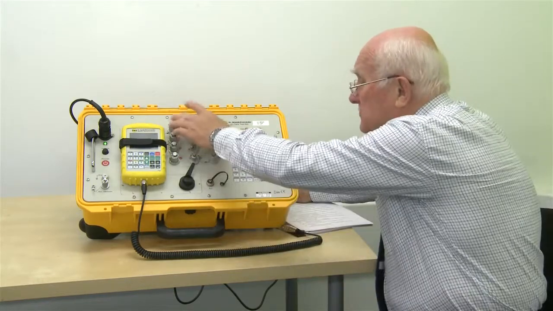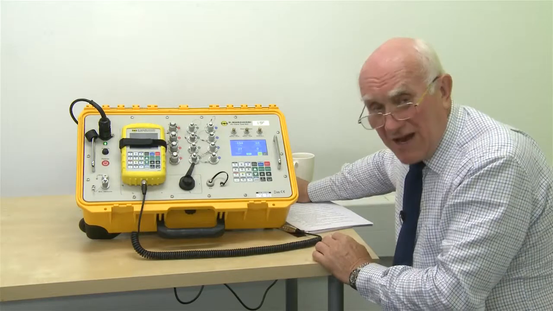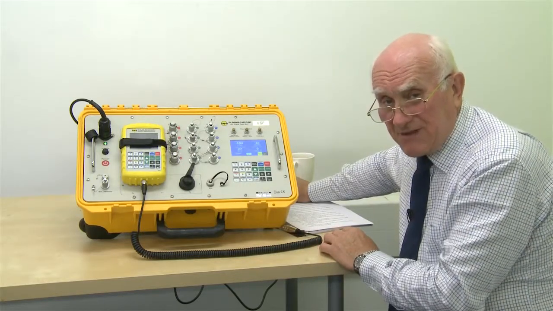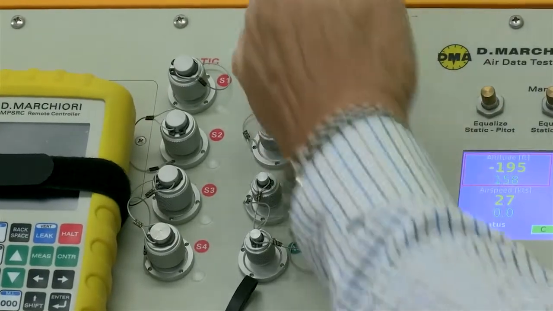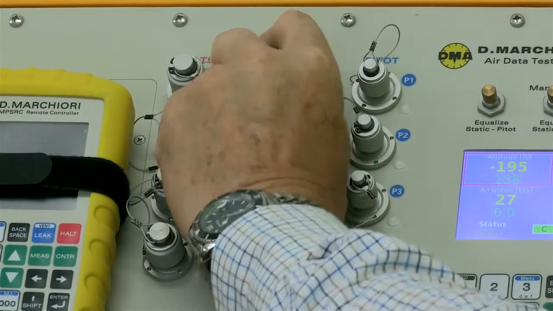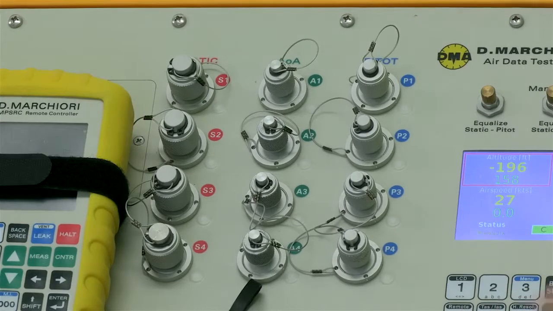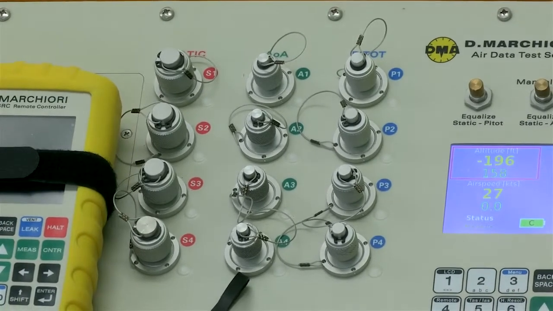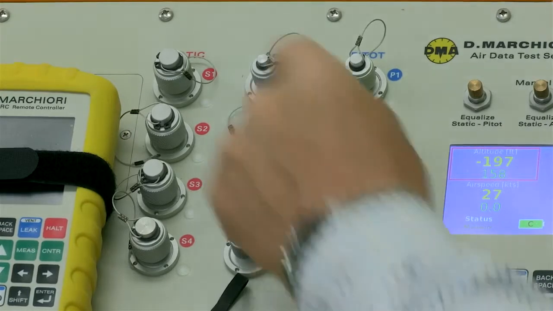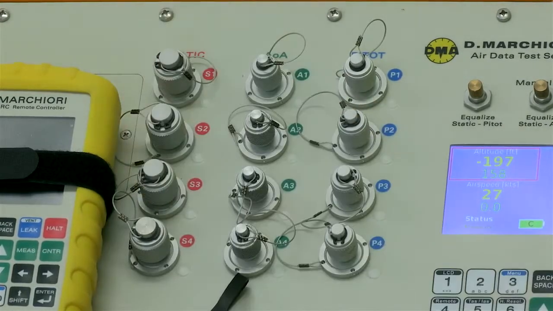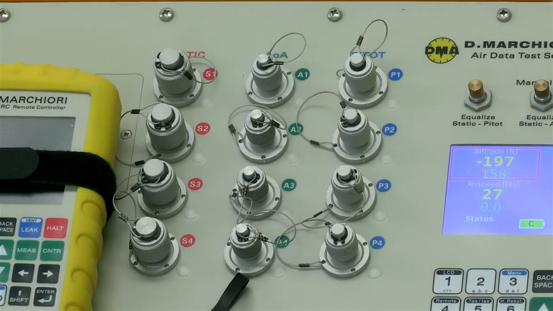Then we come importantly to the actual connections to the pneumatics. We've talked about the pitot-static, we've talked about pitot, and let's just forget about angle of attack for a moment, since we're kind of talking about the 45 initially. On a conventional instrument, you will have one static port and one pitot port.